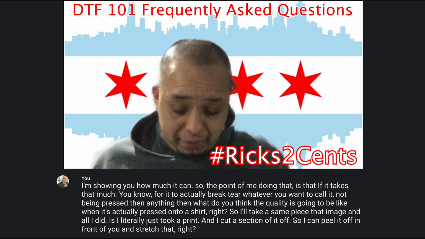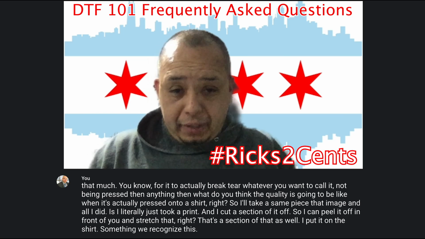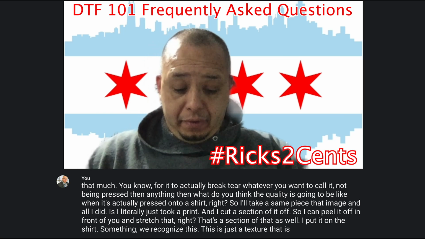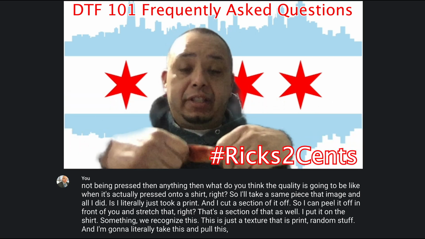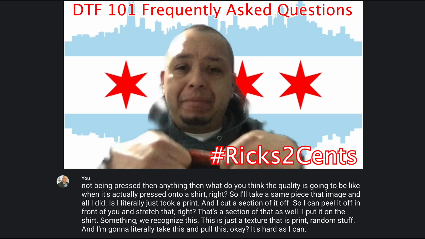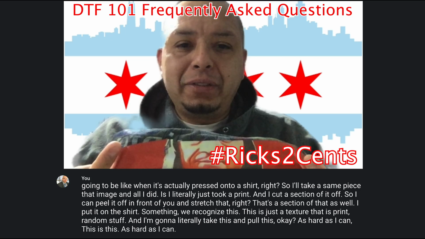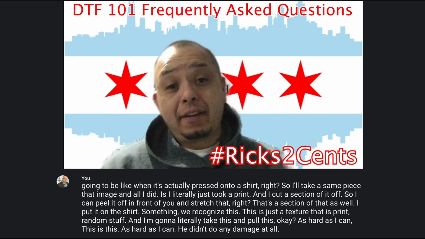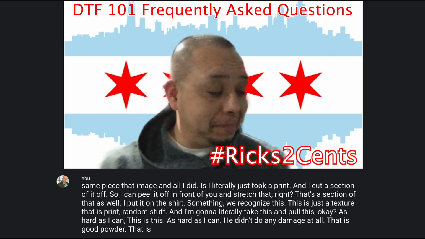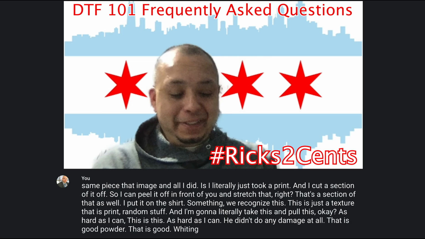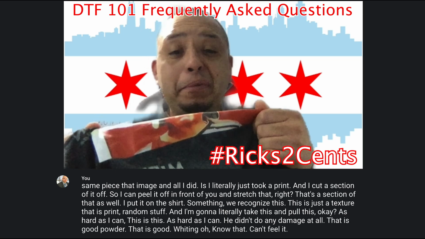And I took a section of that as well, and I put it on the shirt. Some of you will recognize what that is. This is just a test shirt that I print random stuff on. And I'm going to literally take this and pull this as hard as I can. I mean, this is as hard as I can. It didn't do any damage at all. That is good powder. That is good white ink. So, no lip, can't feel it, and I couldn't ruin it if I tried.